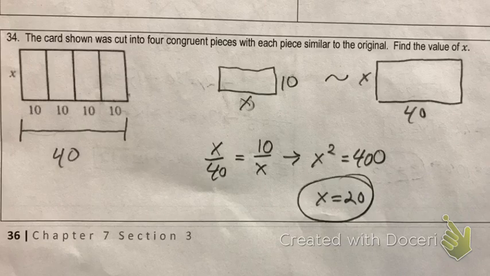So the corresponding parts are X and 40 and 10 and X on the big one. So then you just have to pick one to be the top and one to be the bottom. I picked the small one to be the top of all our fractions, and I picked the other one to be the bottom.